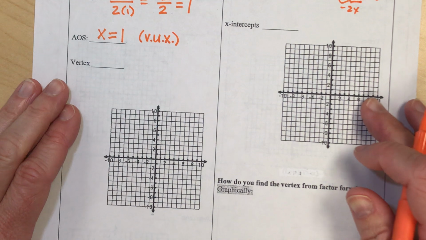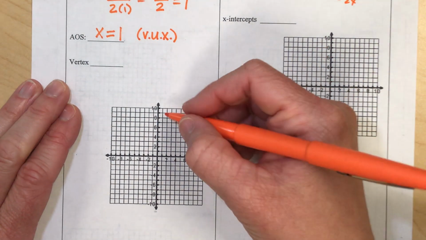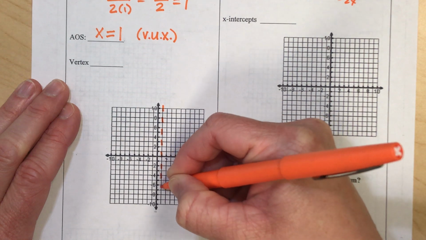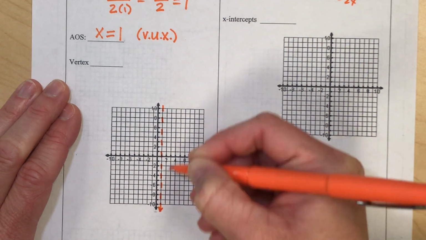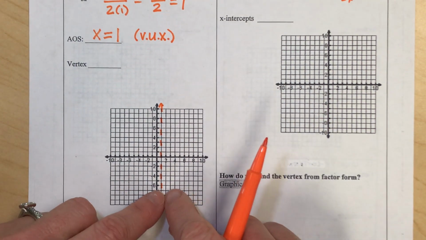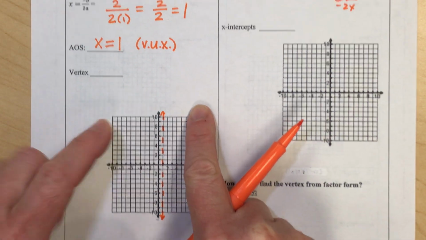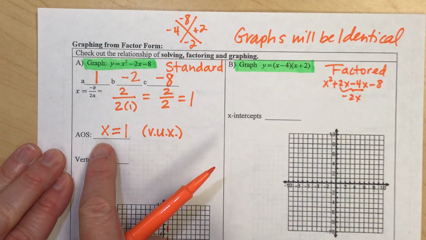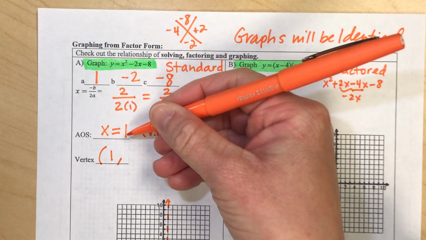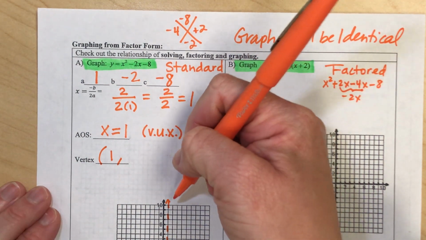And so I'm going to draw that, even though it's not really part of our parabola per se. Our parabola will be perfectly symmetric about this axis of symmetry. So this will be the middle of my picture, and it will reflect equally on either side of that. So now what I'm going to do is find the vertex, and the vertex has to go through that 1. So the middle of my graph has to hit the middle line.